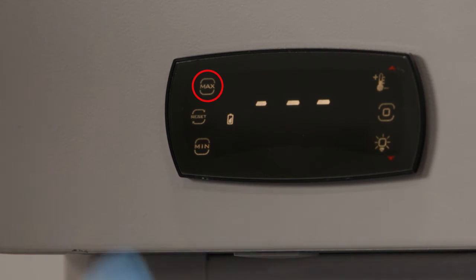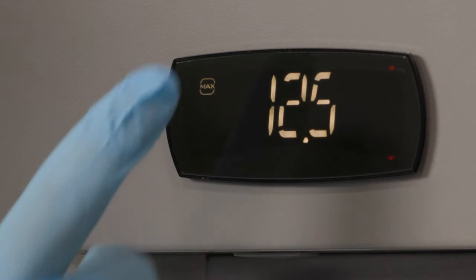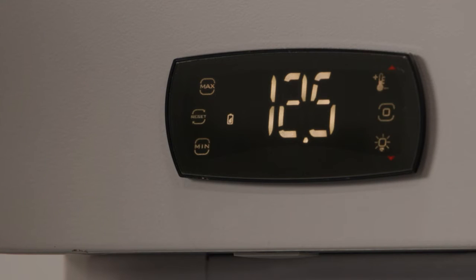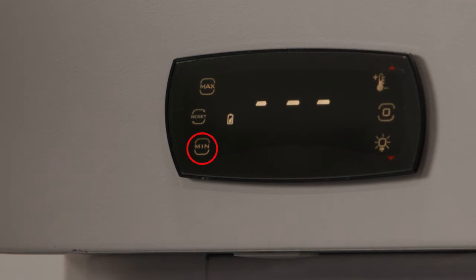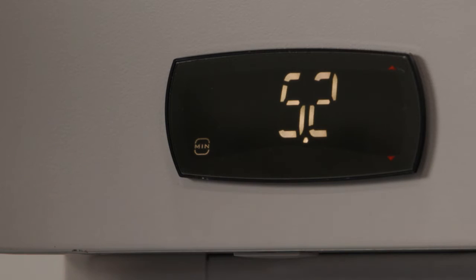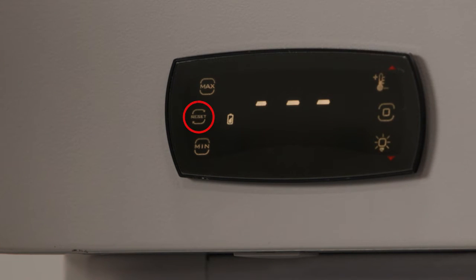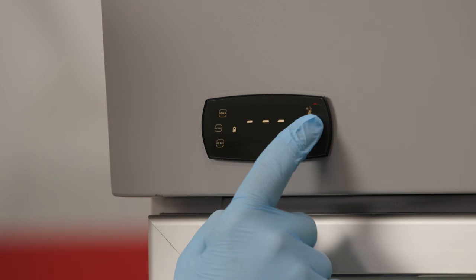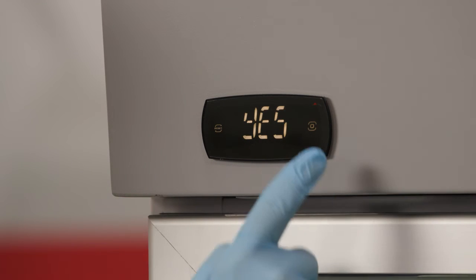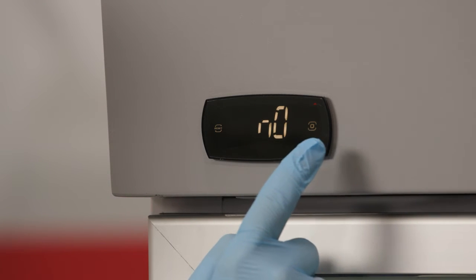Three capacitive buttons reside on the right and left sides of the controller. The max button in the top left position displays the highest recorded temperature since the last time it was reset. The min button in the bottom left position shows the lowest recorded temperature since it was last reset. The reset button in the middle left position clears both the minimum and maximum recorded temperatures. When the reset button is pressed, the user must confirm the action by pressing the program button in the middle right position.